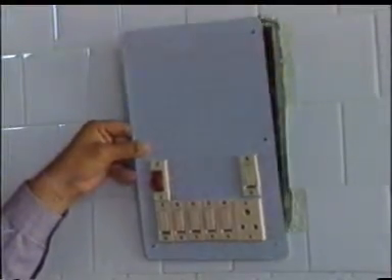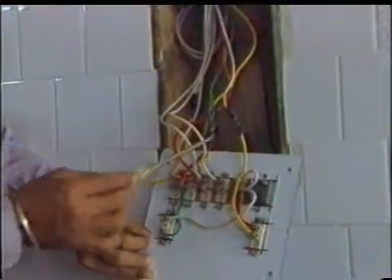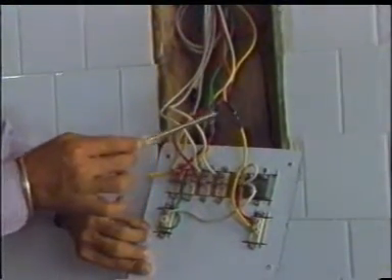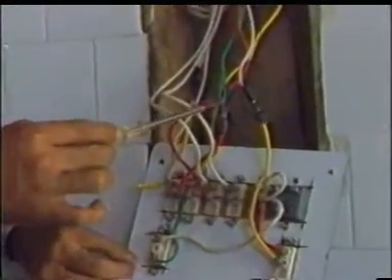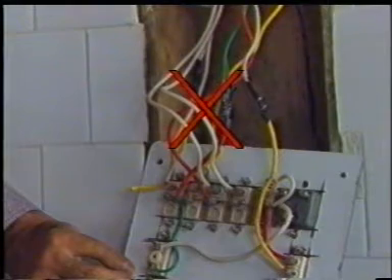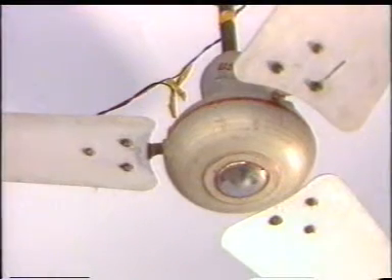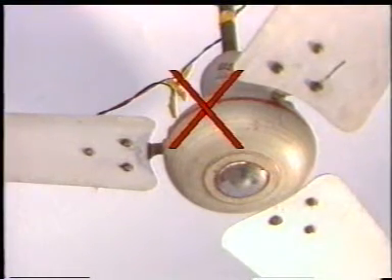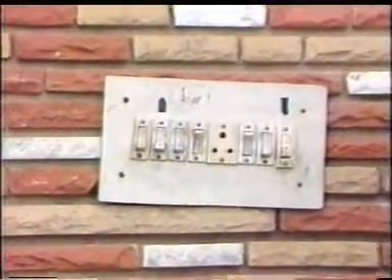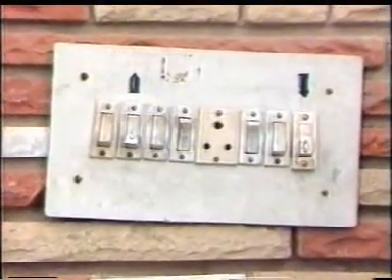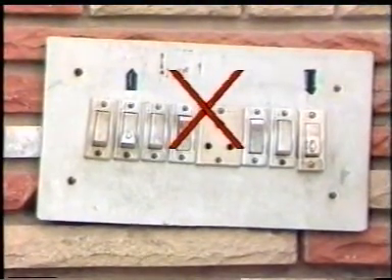Here are certain additional guidelines for carrying out proper wiring. Length of PVC cables should not fall short. Maintain proper geometry.